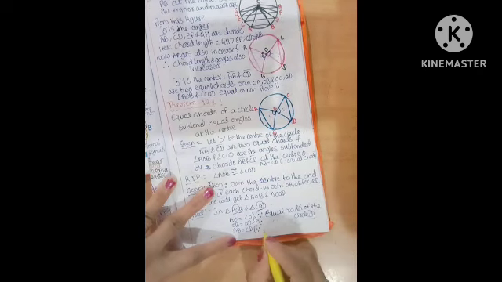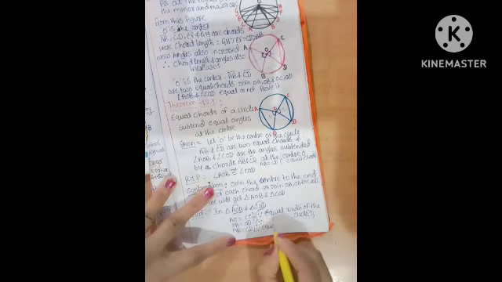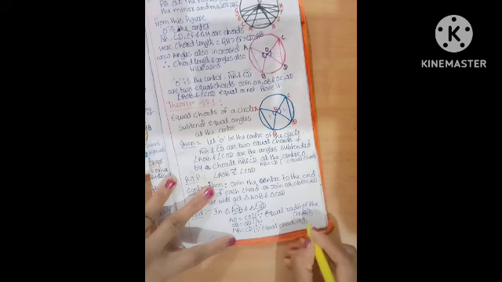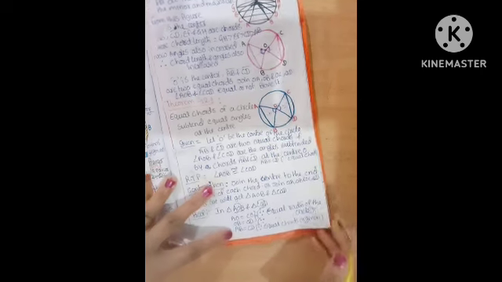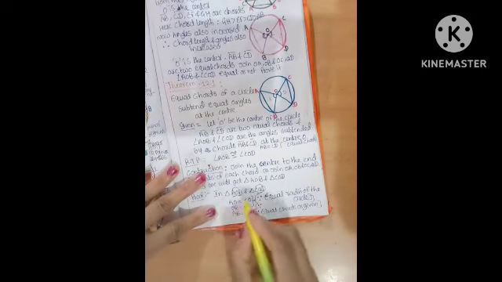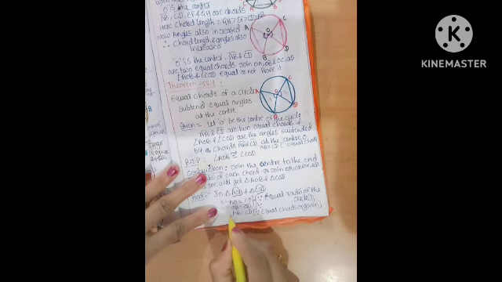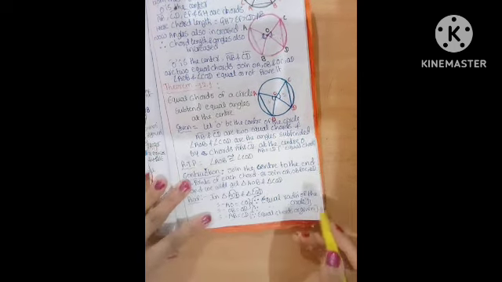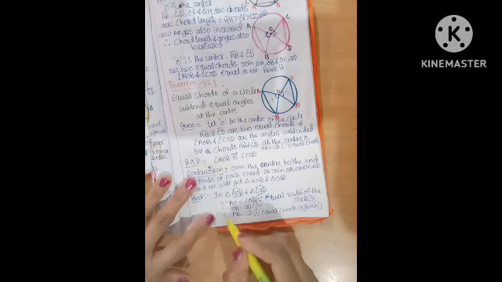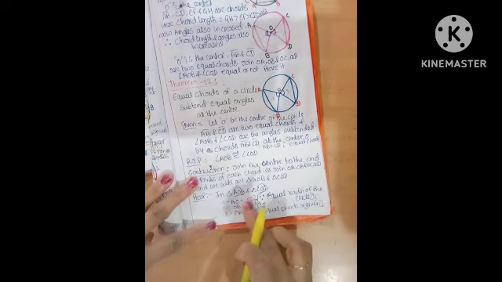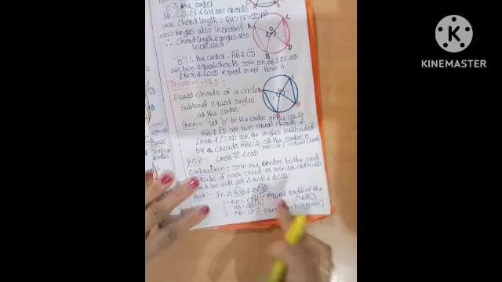Otherwise, you directly write it as equal chords. These two are equal chords, given. Are you clear? Now here we have side, side, side. According to the SSS congruence rule, these two triangles are congruent. Yes, congruent only.